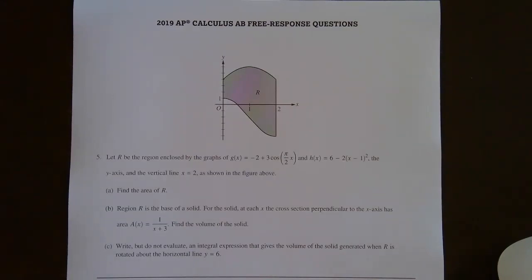Okay, so from the 2019 AP exam, this is an AB free response, guys, but I'd like you to do it. The reason is I'm going to give you three of these. So I'm going to give you the AB number 5, and I'm also going to give you the BC number 5 and the BC number 6 from 2019. Okay, so I want you to look at three of these.